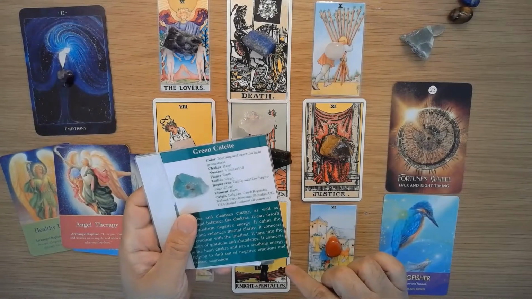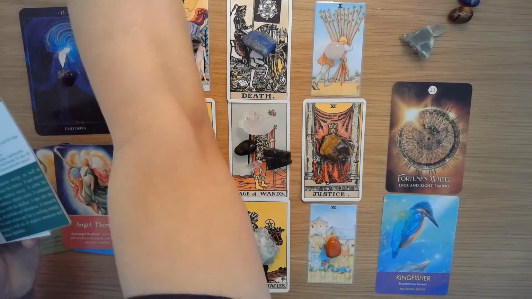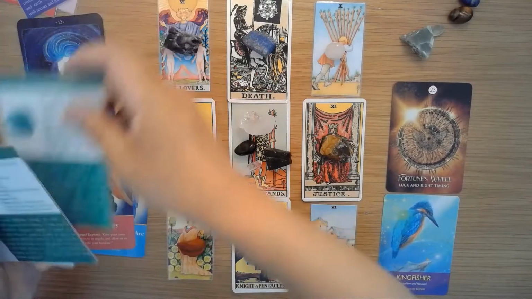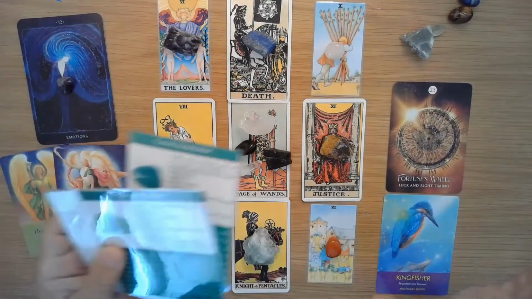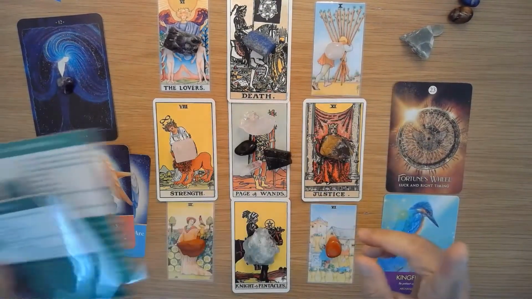Why did I have the green? Oh, I made a mistake. The first one we saw was the green aventurine, right? Yeah, it was the green aventurine. I'm sorry, pile three, please forgive me. So it was the green aventurine. Wait.